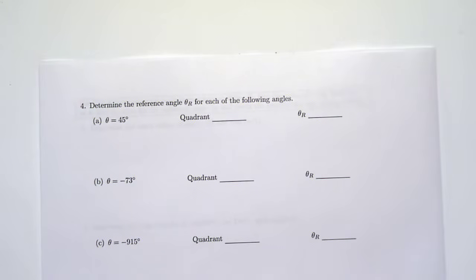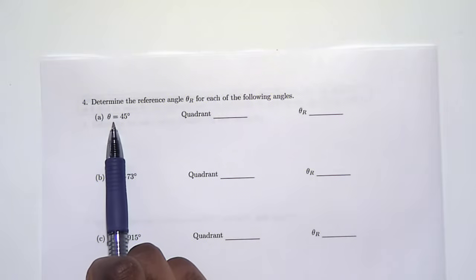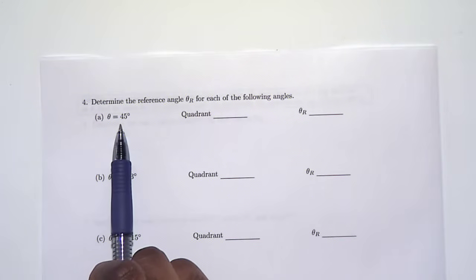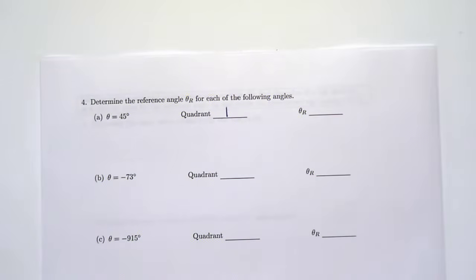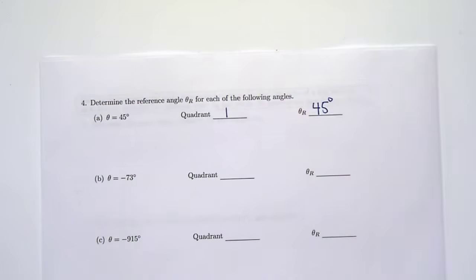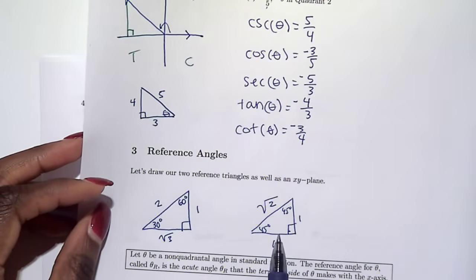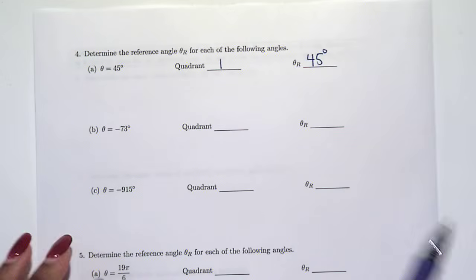So we want to determine the reference angle, so we're just finding the small angle, for each of the following. Let's start with theta is 45 degrees. In what quadrant, 1, 2, 3, or 4, is 45 degrees? It's in the first quadrant, which means it is already less than 90 degrees. So the reference angle is just a 45-degree angle. And so when we're talking about trig functions, we can use this triangle.